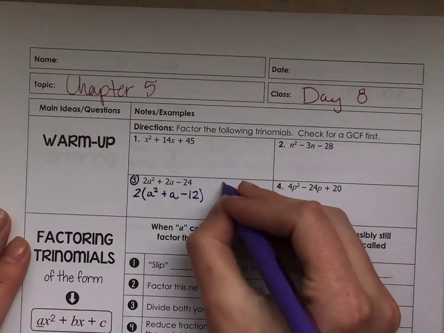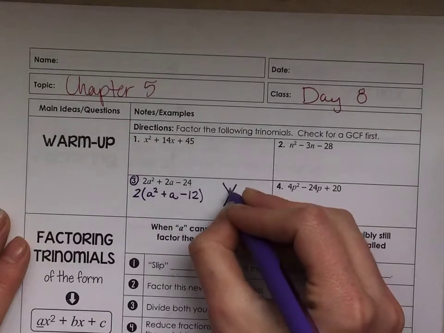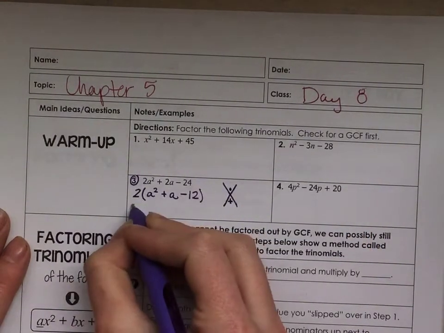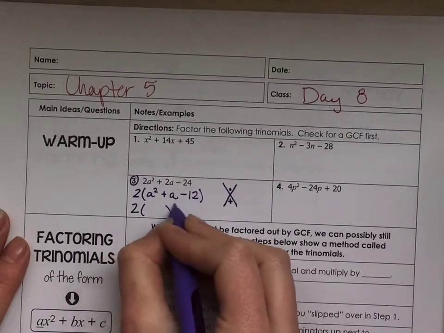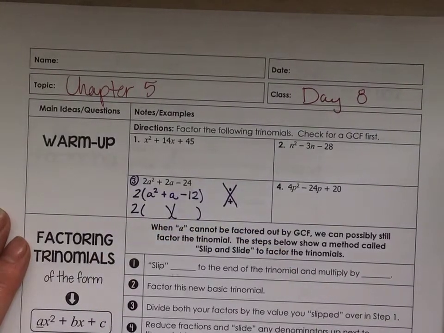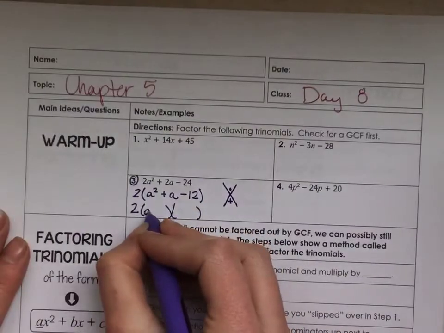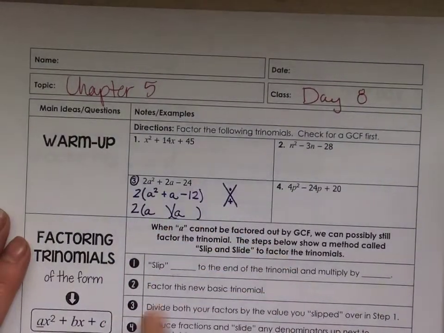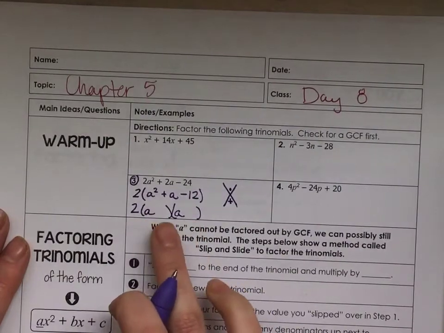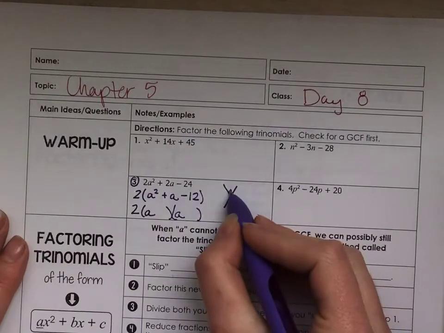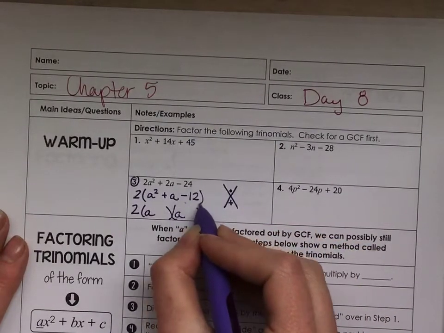Now I want to factor out whatever's left here in my parentheses. In order to do that, I'm going to set up my x method, multiply on top, add on the bottom. What I'm trying to do is fill in my parentheses here. With those parentheses, I would for sure have an a and an a. But in order to figure out if I'm going to add or subtract and which numbers they are, I'll go back to my x method. I want to multiply to get the last number in my parentheses.